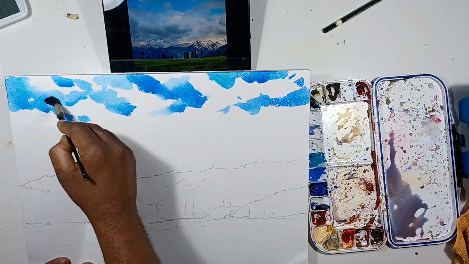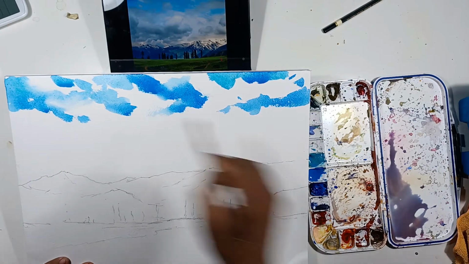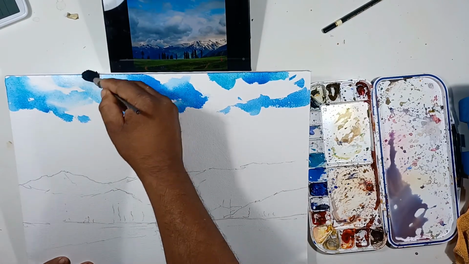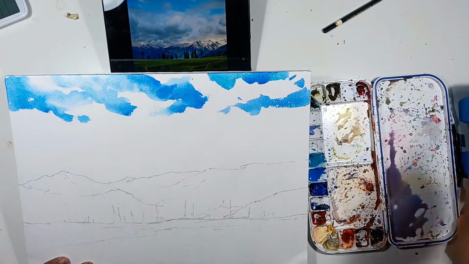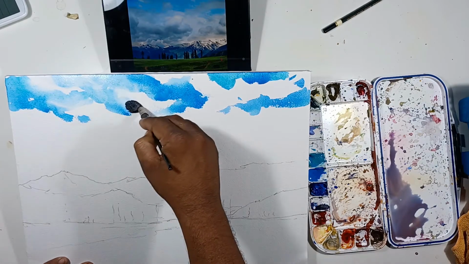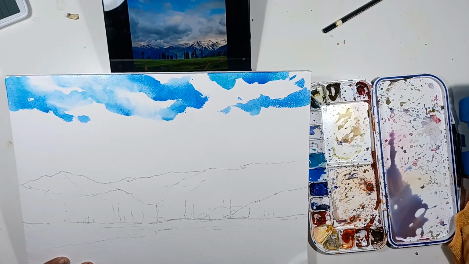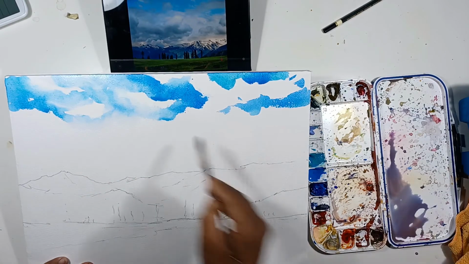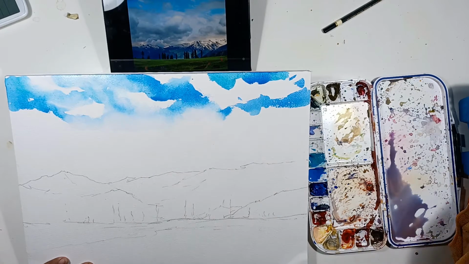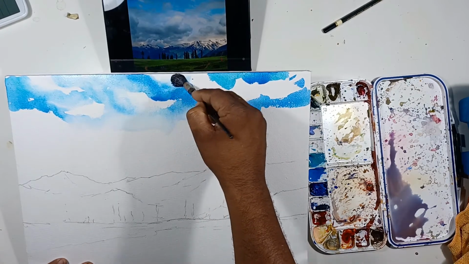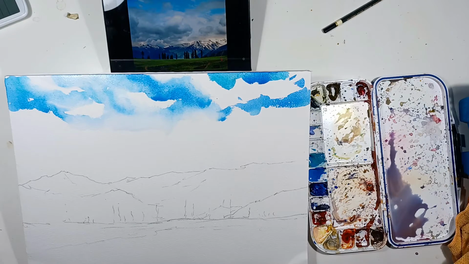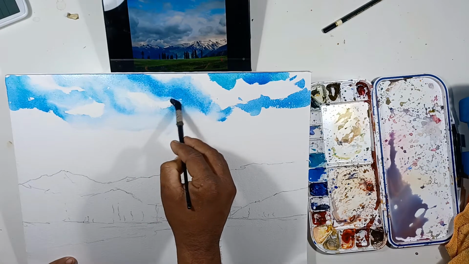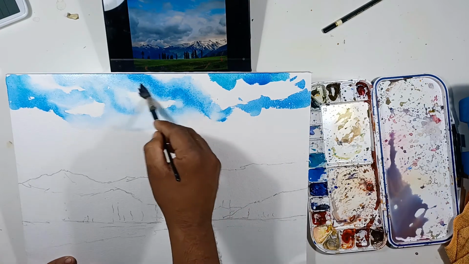I put the patches, and now I will soften the edges. I will take water and soften them, otherwise it will look shabby and rough. We will just wash down the borders. You see, slowly it looks very pleasant to the eyes once we smoothen the edges.